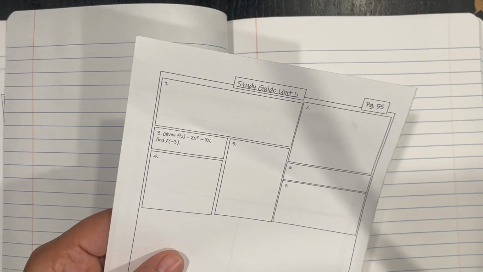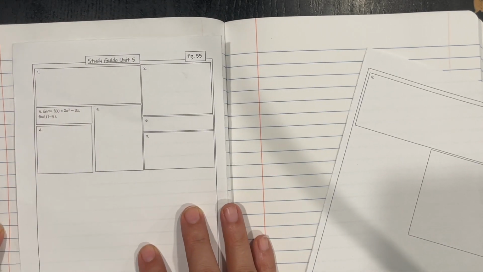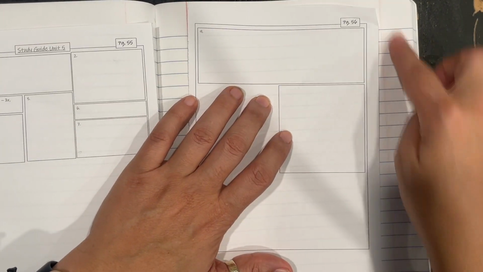All right. And then the last one, EOC review, will be study guide for unit 5. 4 small dots. Do not pass the margin right here. And on this side, dots again. Do not pass the margin right there.